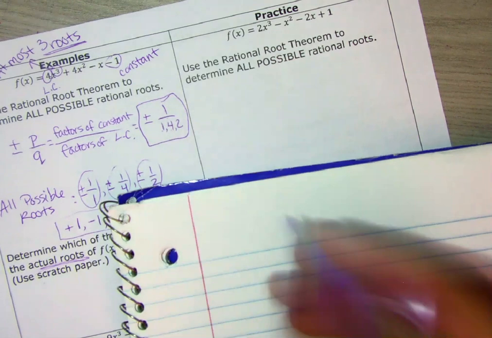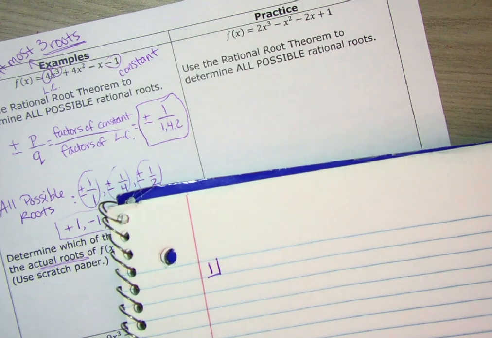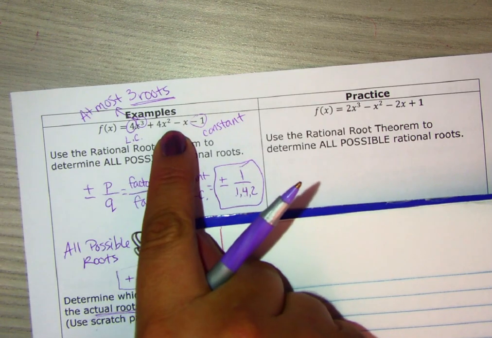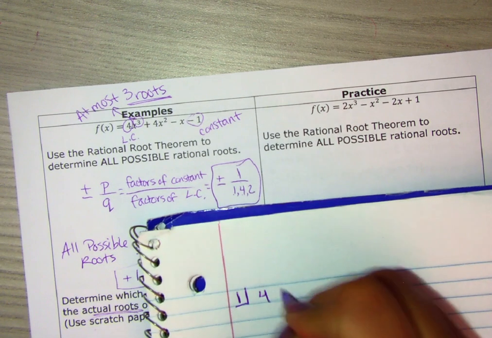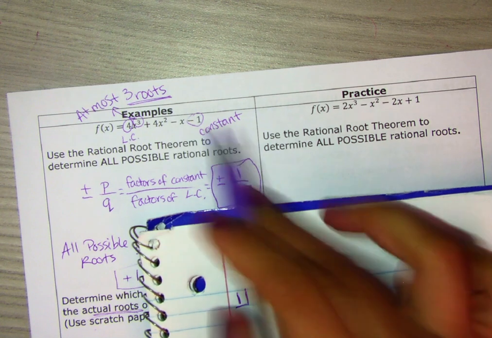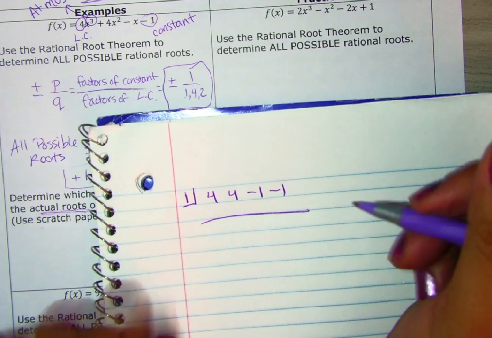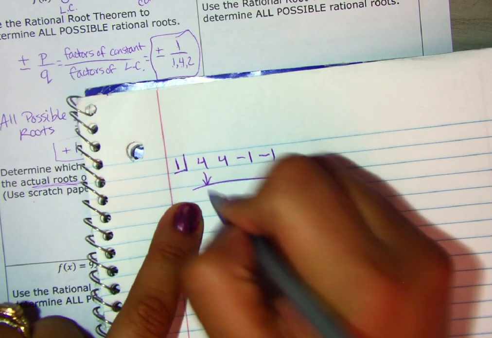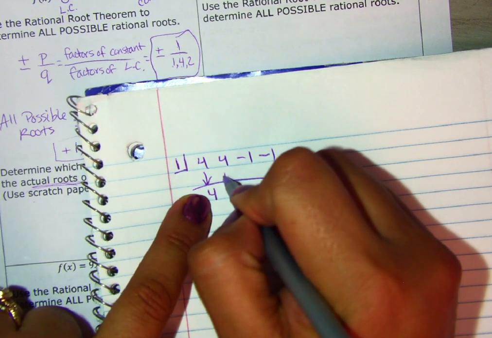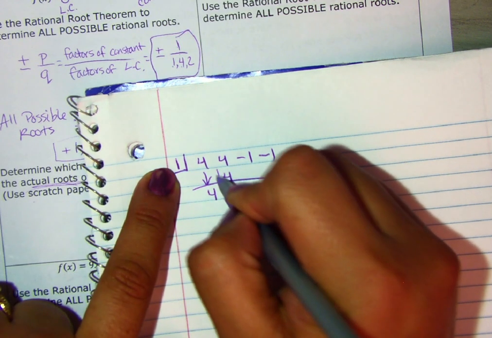So we're going to try the first one, which is the positive 1. I'm just going to write the little 1. And then the coefficients are 4, 4, -1, and then the constant is -1. So we're going to do synthetic division. Bring this down. Multiply. Bring this down.